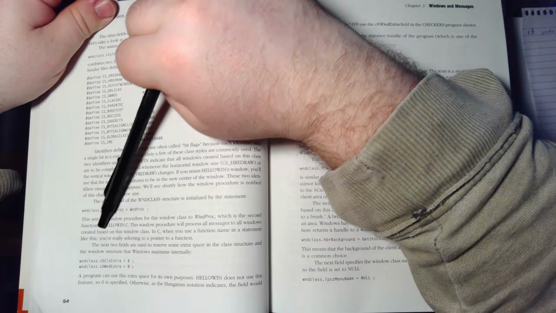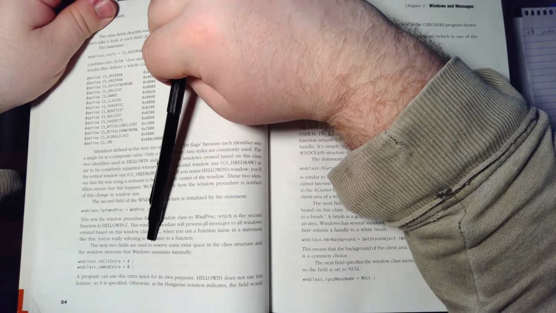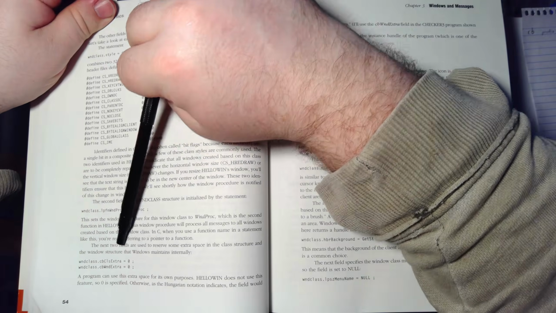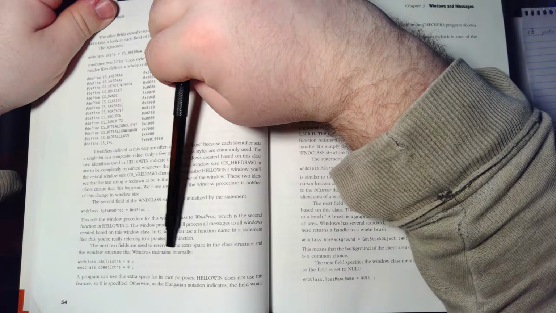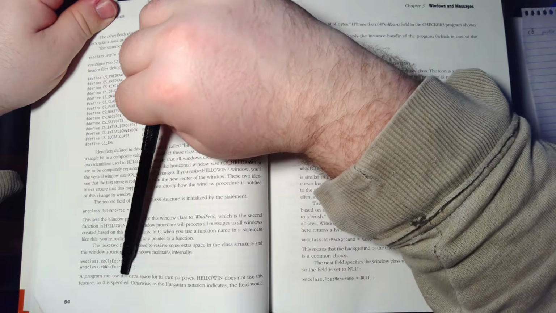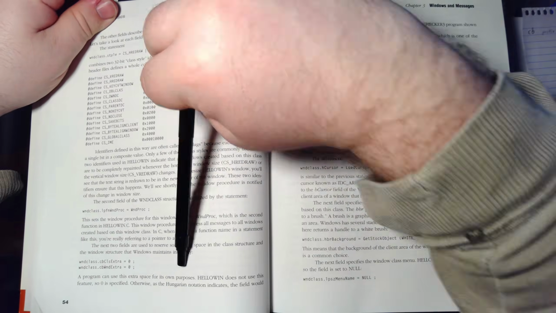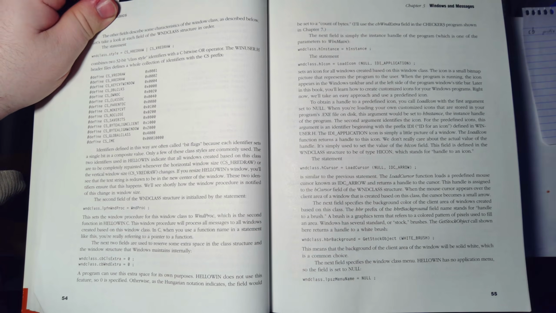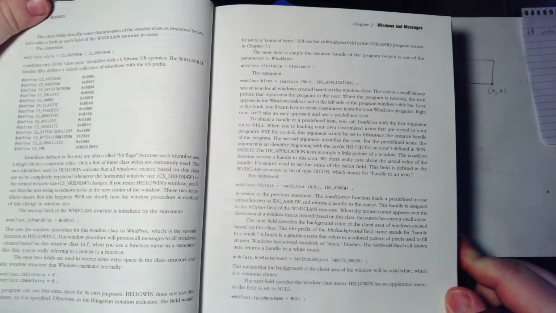a function. The next two fields are used to reserve some extra space in the class structure and the window structure that Windows maintains internally. A program can use this extra space for its own purposes. HelloWin does not use these features, so 0 is specified. Otherwise, as the Hungarian notation indicates, the field would be set to a count of bytes. I'll use the cbWndExtra field in the Checker 3 programs shown in chapter 7.